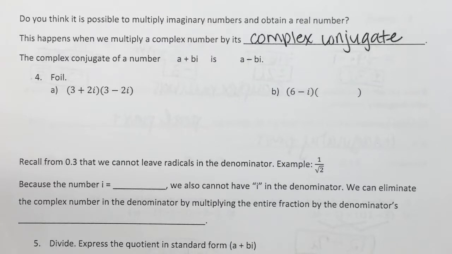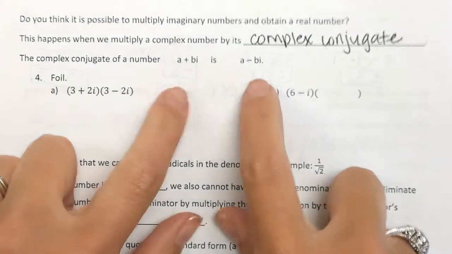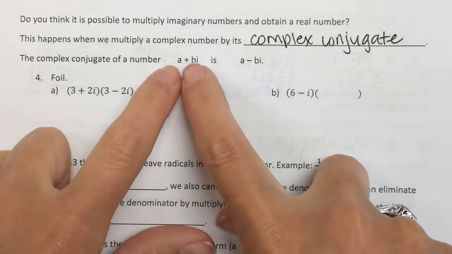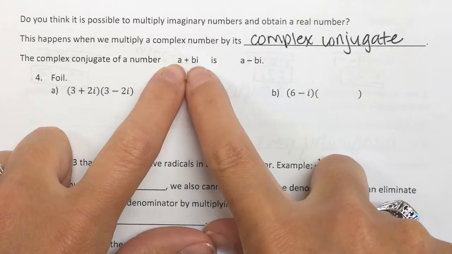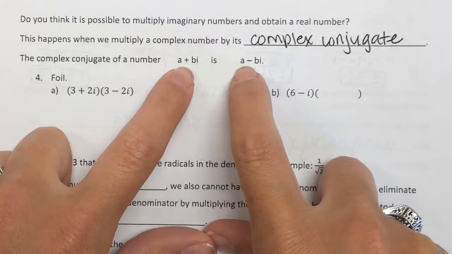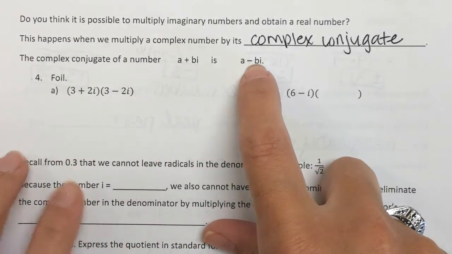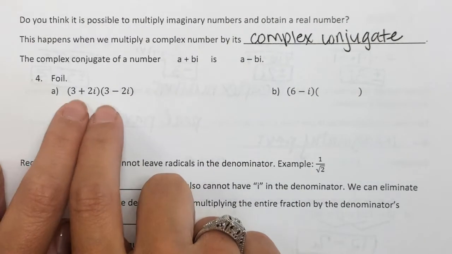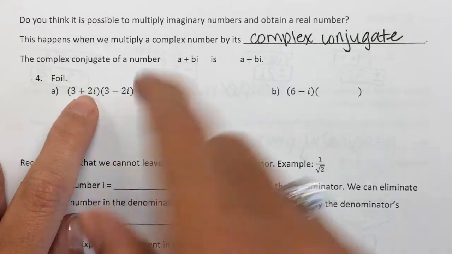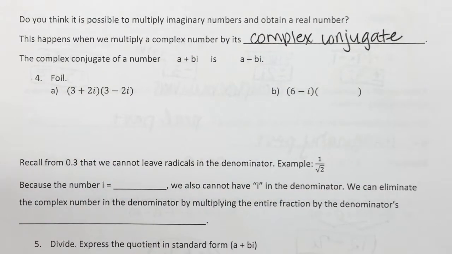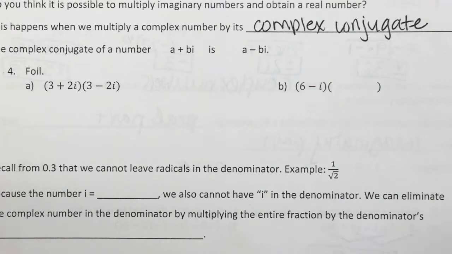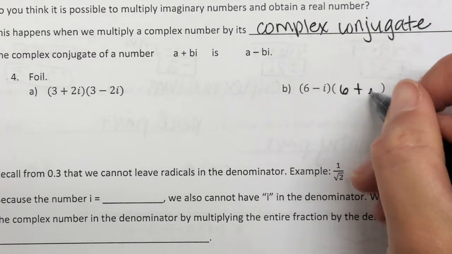And for complex numbers, the complex conjugate is just changing the middle sign. So if it's a plus bi, its complex conjugate, that's hard to say sometimes, is just changing the plus to a minus sign, that's all. So for example, the complex conjugate of 3 plus 2i is 3 minus 2i. What would be the complex conjugate of 6 minus i? Good. Just changing the middle sign.